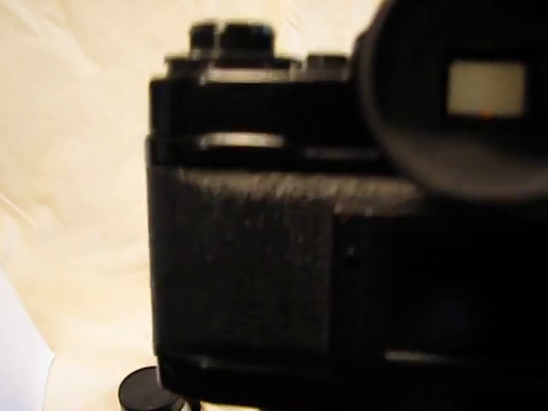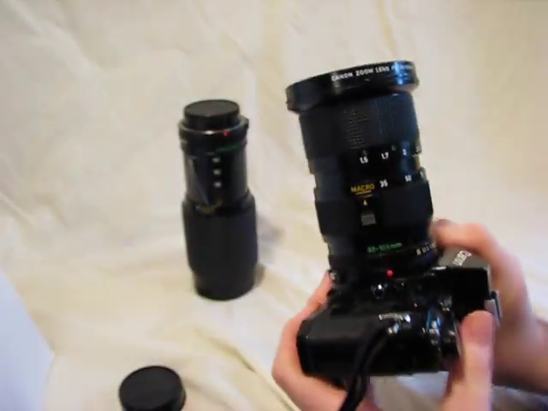Perhaps we can see this. So there's the viewfinder, and we have to cock the shutter there. So now you can see the aperture changing, which is only available if you're using the stop down lever.